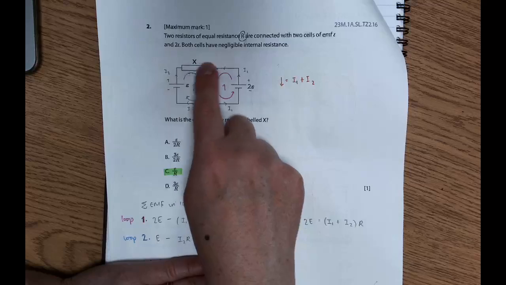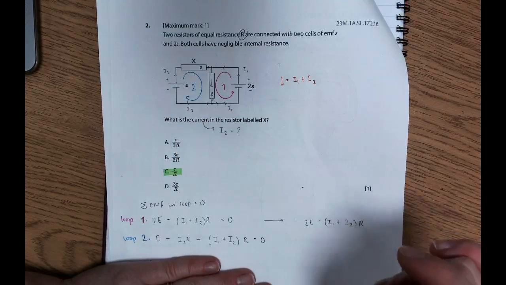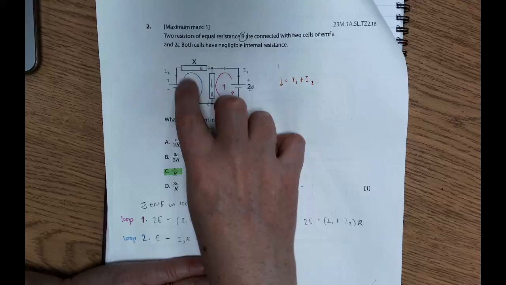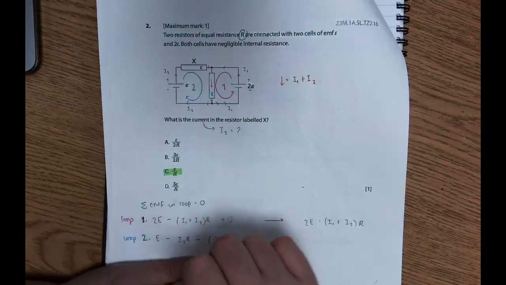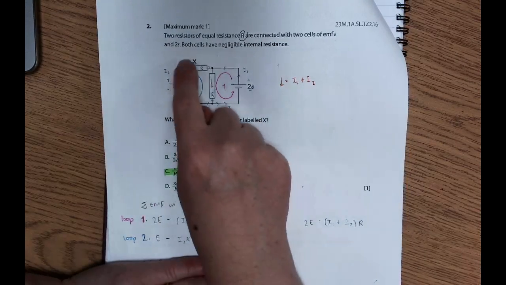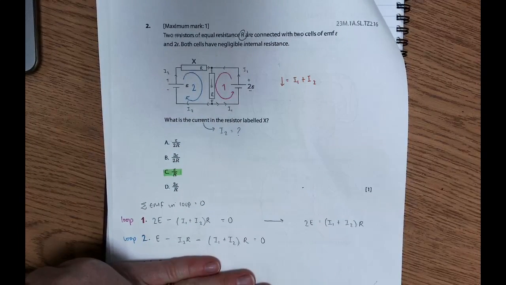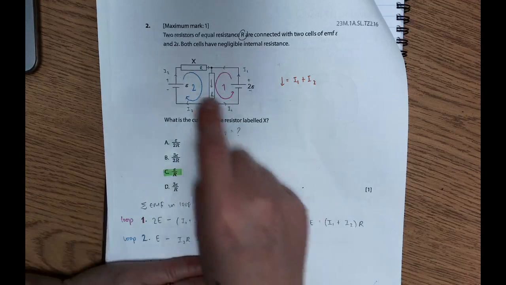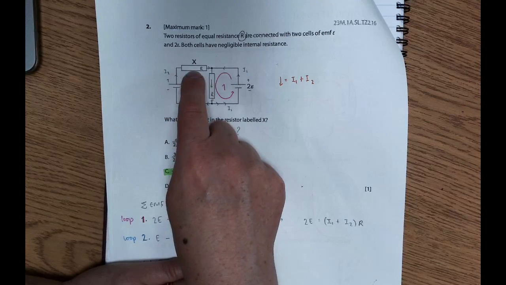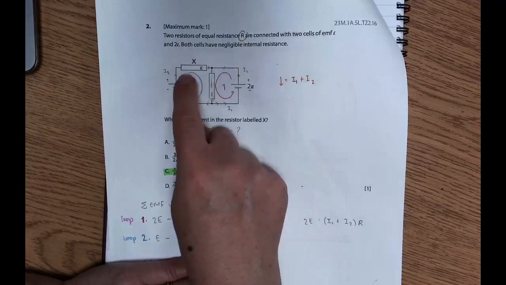In loop 2, we only gain EMF E this time. I should say epsilon, but I'm just being lazy. I gain E as I go through the supply. I then have 2 voltage drops: the drop across X and the drop across R. The drop across X, the voltage V equals IR, will be equal to the current flowing through, which is I2, multiplied by its resistance R, which we're told.